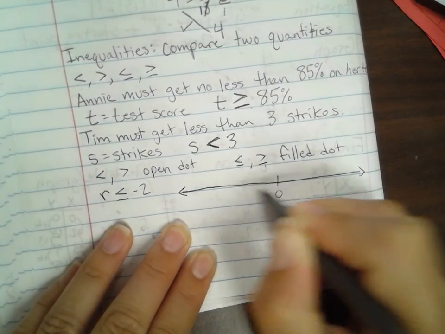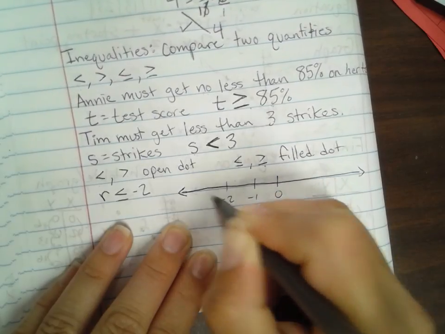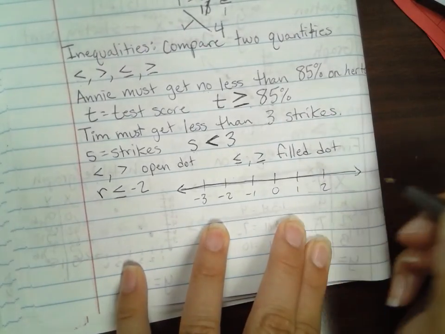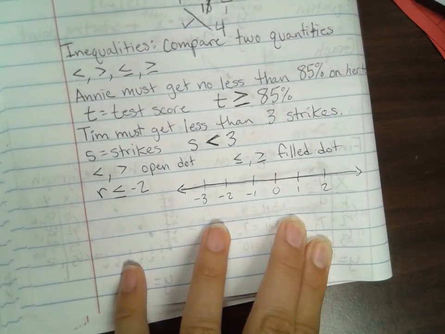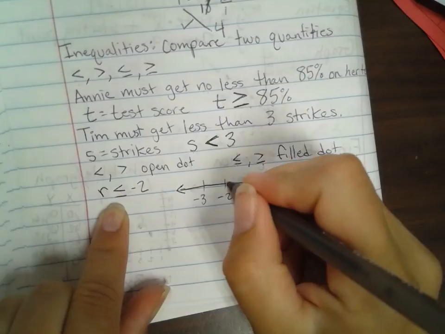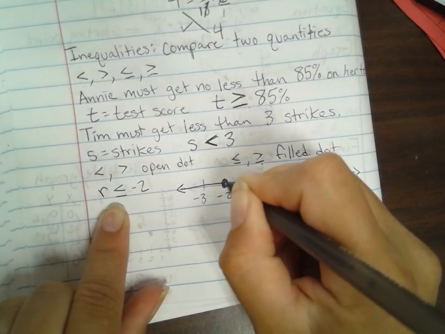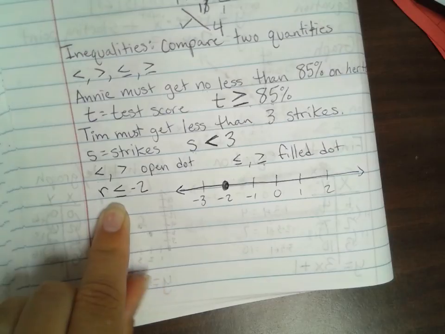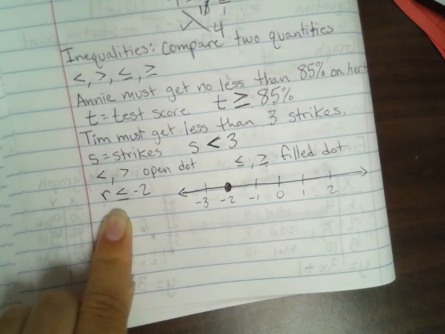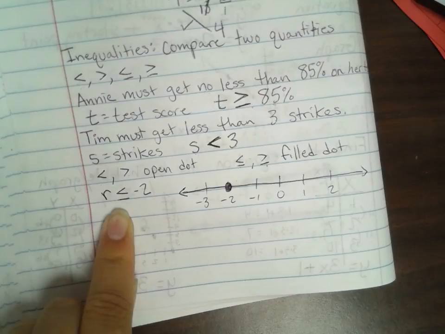So if I put 0, -1, -2, -3, 1, 2, that's good enough. Okay, this can be equal to -2, so I want to include -2. So I'm going to put a filled dot on -2. A lot of you mess up because you forget the filled dot or open dot. Remember, if it's included, I'm going to fill it in. If not, I want everything really close to it, but not that number exactly.